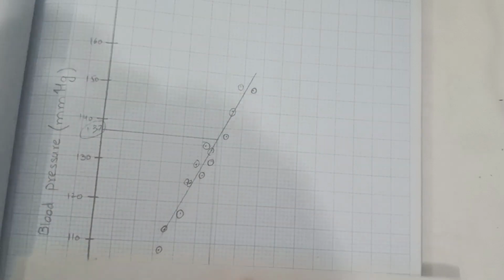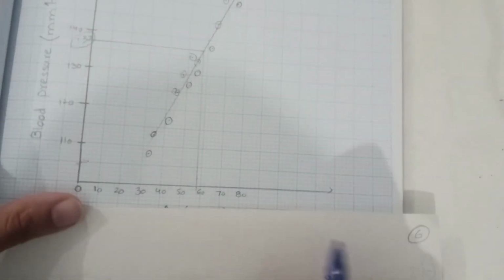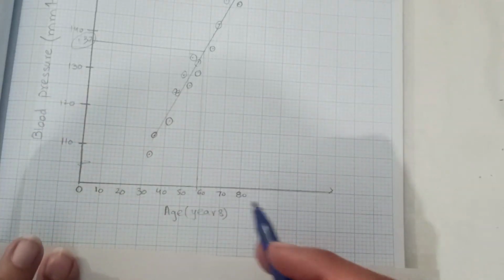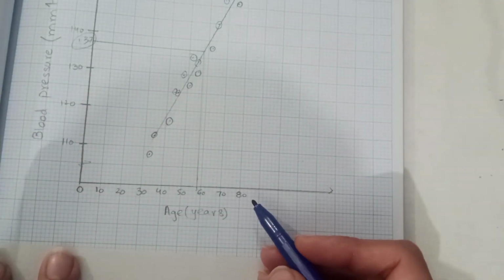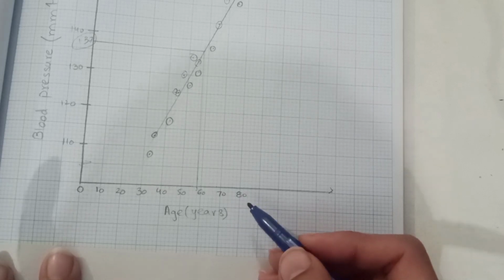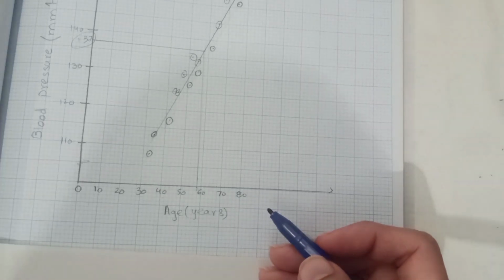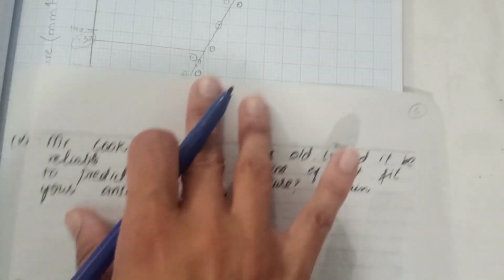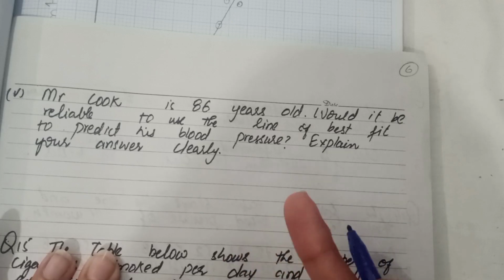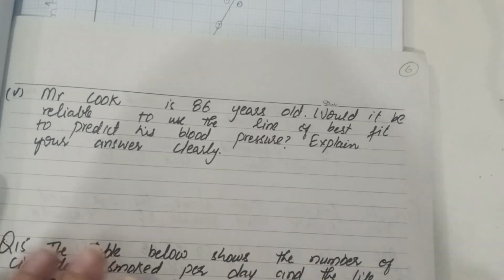And the second thing is that his age is 86, and the data provided to us is only up to 80, and it is out of limit. That's why it is not good that we predict his blood pressure from this line.